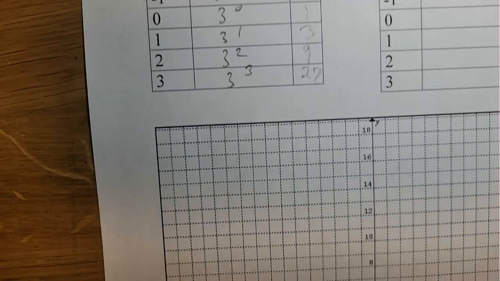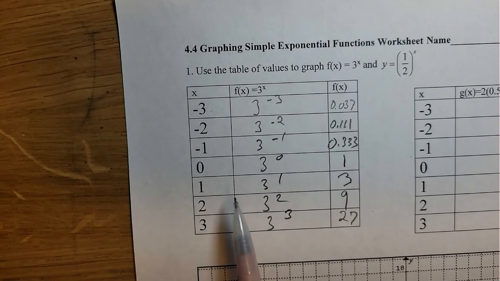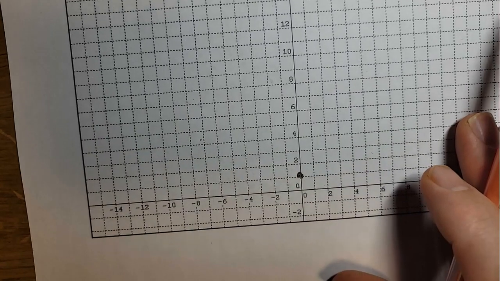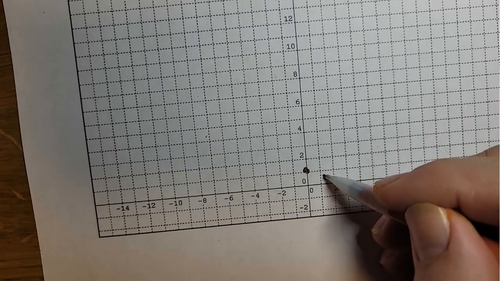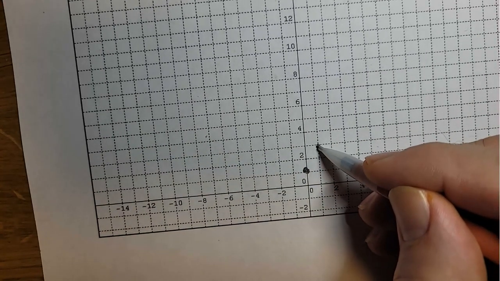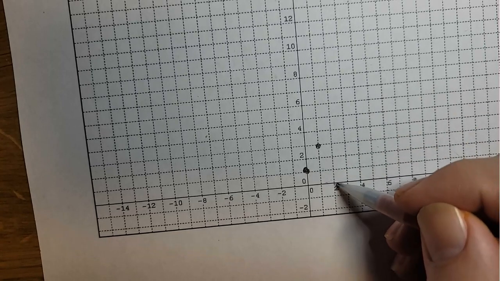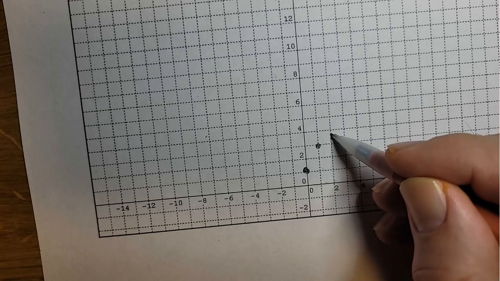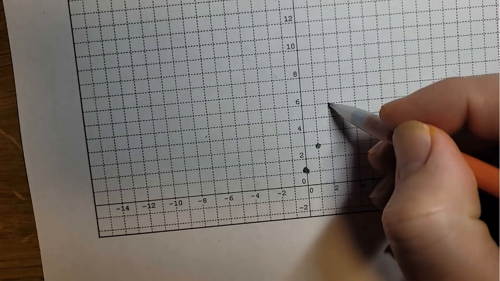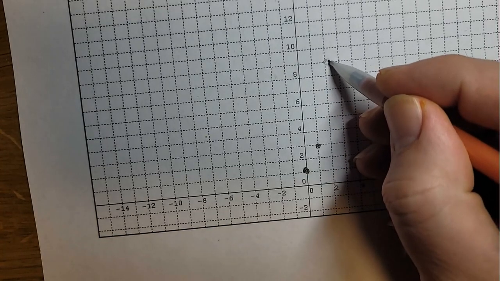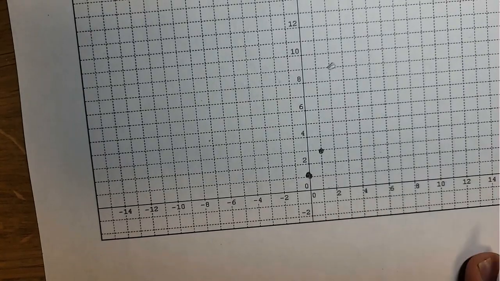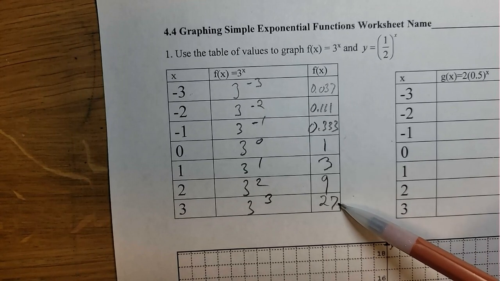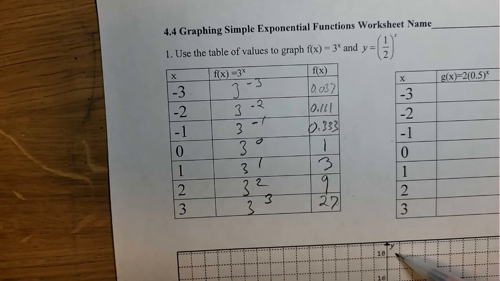Okay, come back to the table. Let's graph 1 and 3. So I go over here, 1, and up 1, 2, 3. And then I can graph 2 and 9. 2, and up 1, 2, 3, 4, 5, 6, 7, 8, 9. And I got my point there. That's the 3 main points I can graph. Now, 27 only goes up to 18, so I can't graph that.